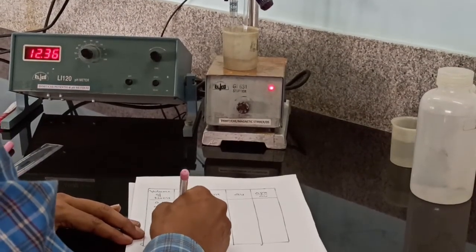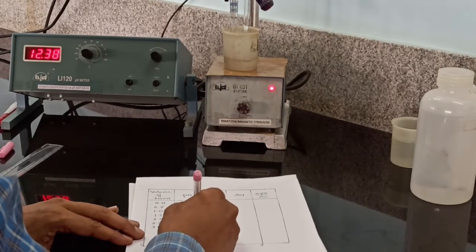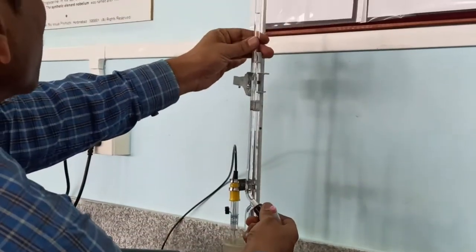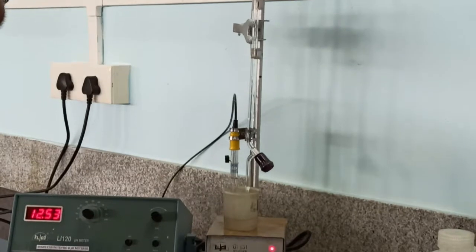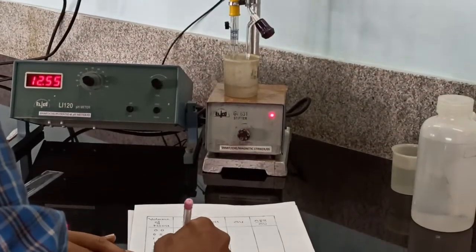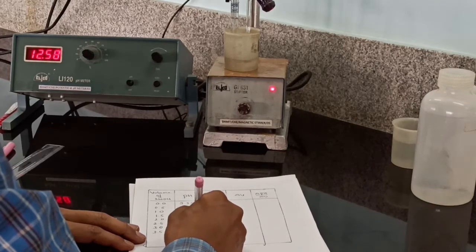At 3, the pH of the solution is 12.38. At 3.5, the pH is 12.58.